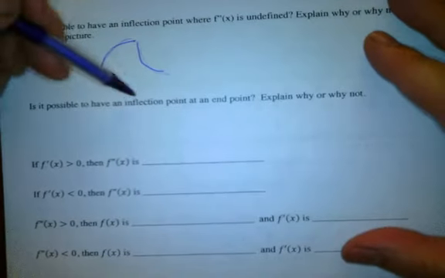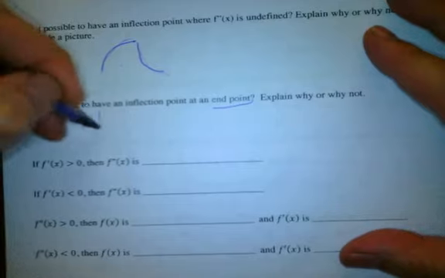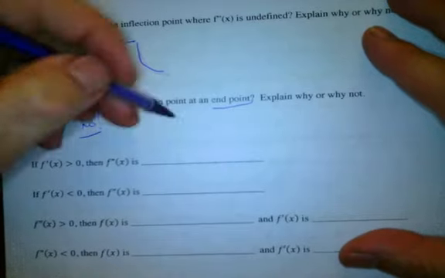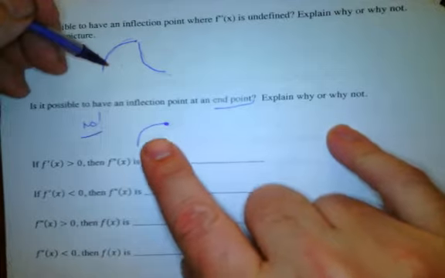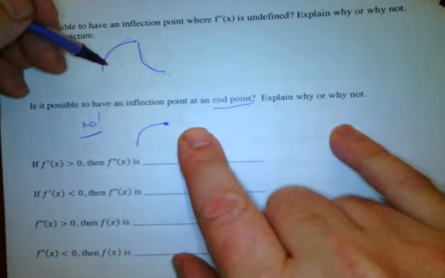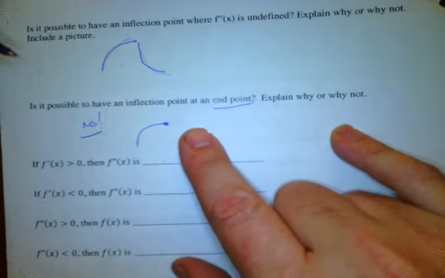But we see this function as concave down and then concave up. We have a change of inflection, and that's our definition of inflection point. A point where the function changes from concave up to concave down, or in this case, from concave down to concave up. So yes, it is possible to have an inflection point when f double prime is undefined.